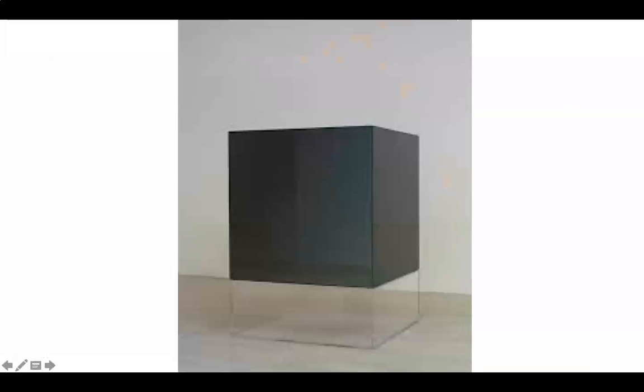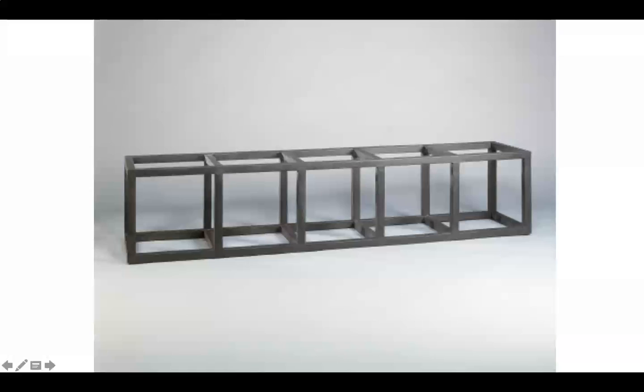All right, and then we're going to look at a couple more sculptors, and then we'll look at some actual minimalist painters. This is Larry Bell's work, 1969. Not as well known as some of the other minimalists. And then Sol LeWitt is interesting because he always claimed he wasn't a minimalist. I don't know what that's all about.